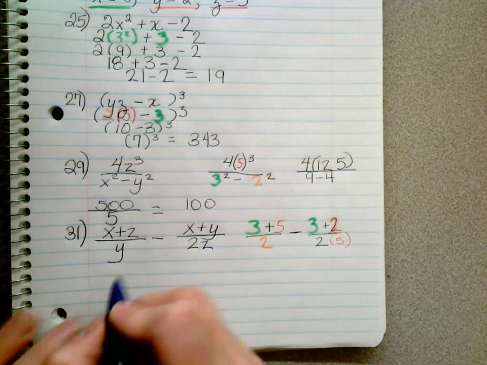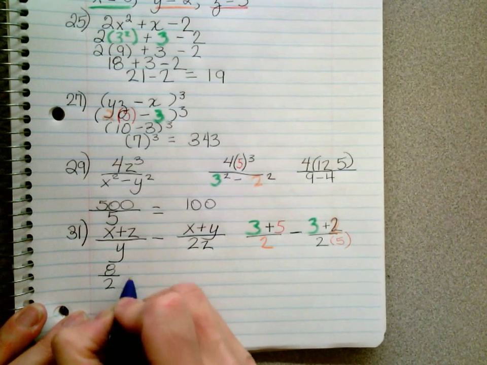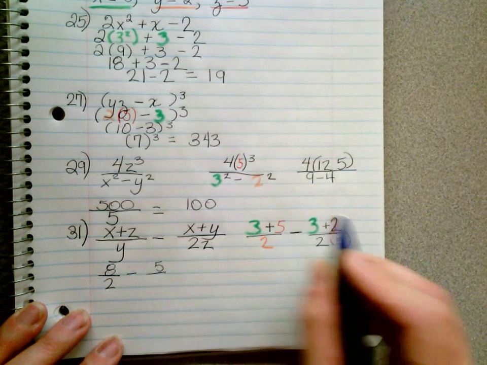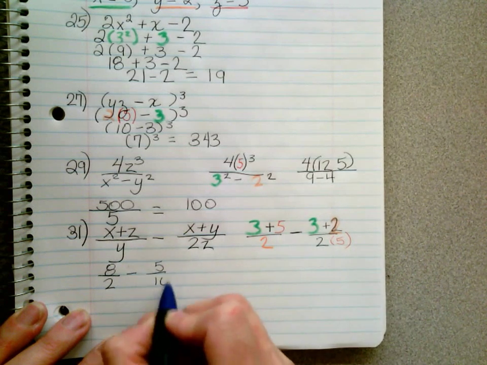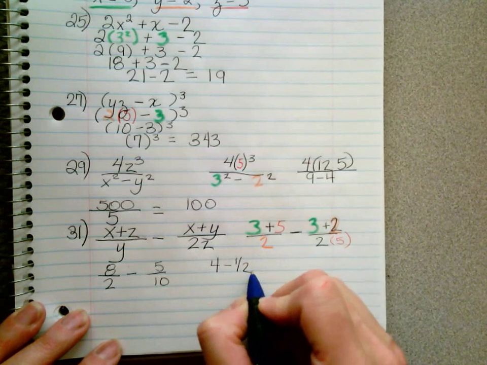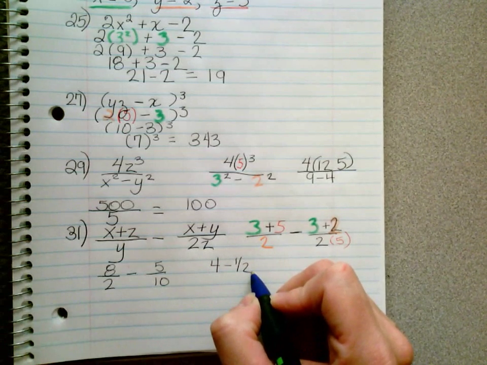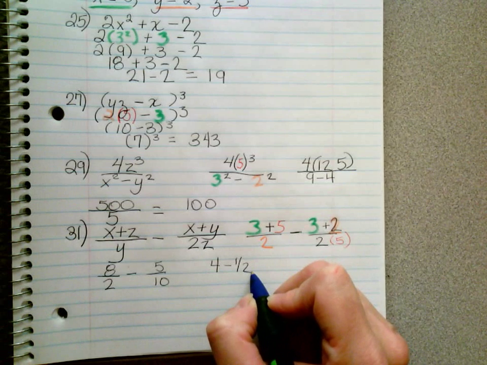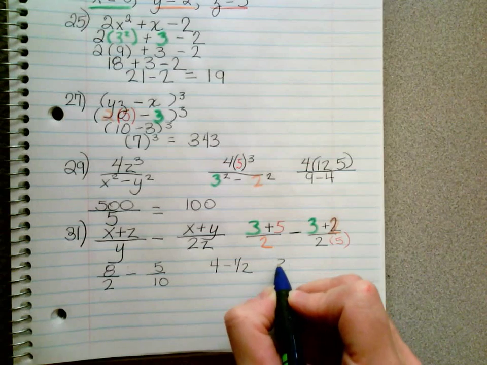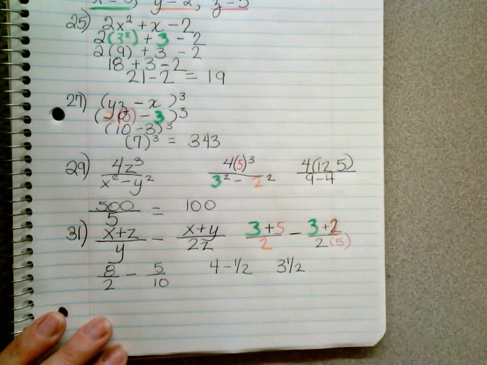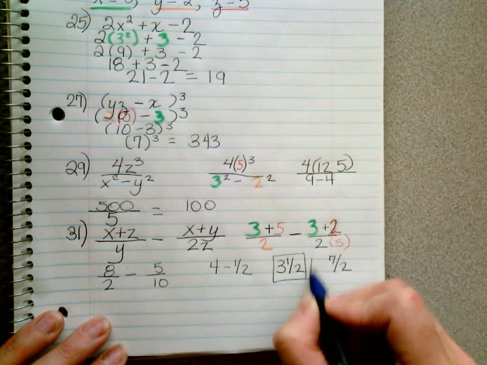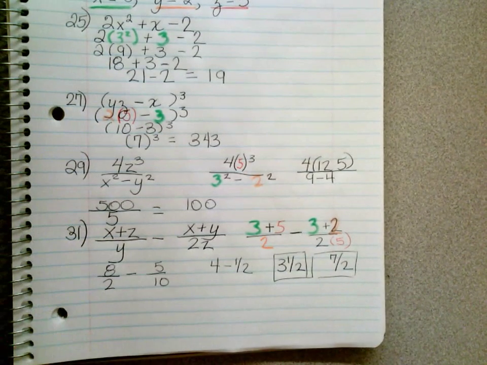Awesome. Here we go. 8 divided by 2 minus 5 divided by 10. So 4 minus 1/2. Pretty sure you guys can all come up with 3 1/2. If you wrote 7 halves, you are also okay. Okay? Either of those is acceptable.